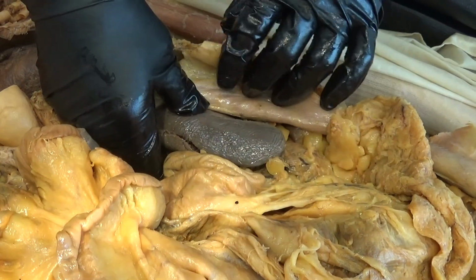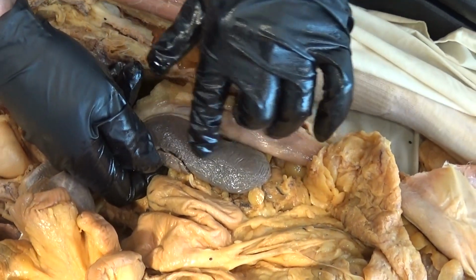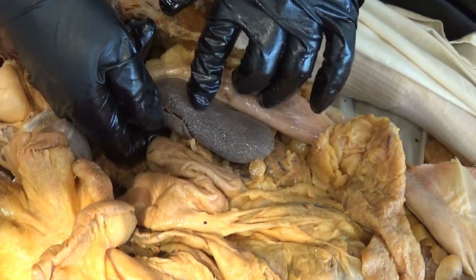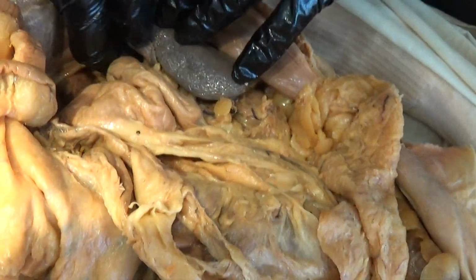Here in the abdominal cavity, I had to pull it out from behind here a little bit. Here is the spleen. Remember, the spleen is only on one side. It's not like the kidney that's bilateral. You only have one spleen on the right side.